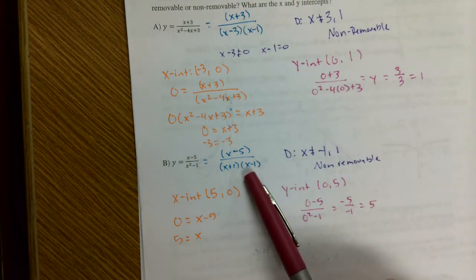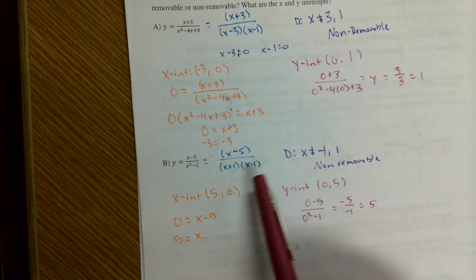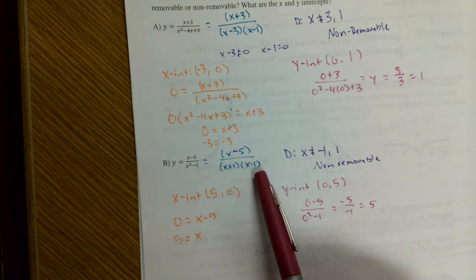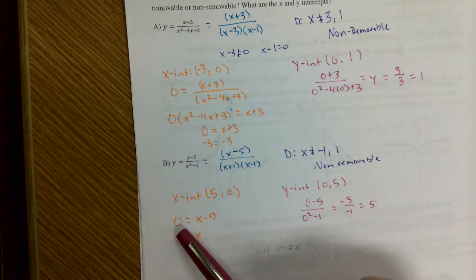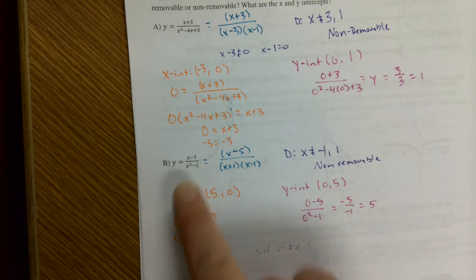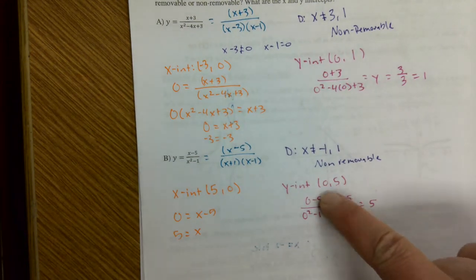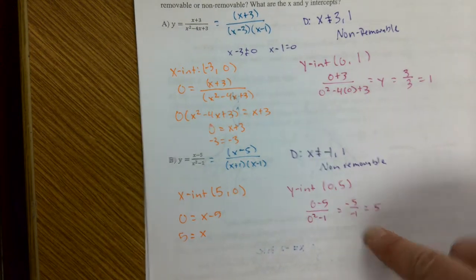So here I factored. Here my points of discontinuity, so that's going to be a domain restriction. X cannot equal -1 because of this. X can't equal +1. Both of them are non-removable because they did not cancel. X-intercept: plug 0 in for y. Again, this whole part would cancel, so we just are looking for when the top is equal to 0. We get 5. Plug 0 in for x. You get here, -5 over -1, you get 5 as well.